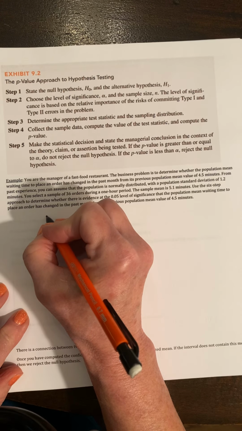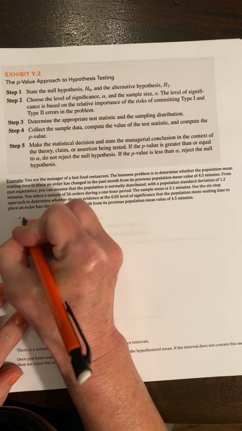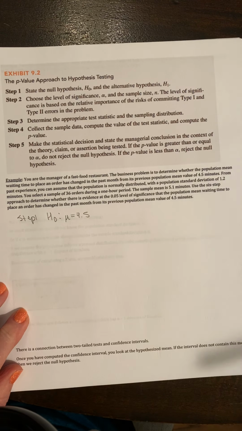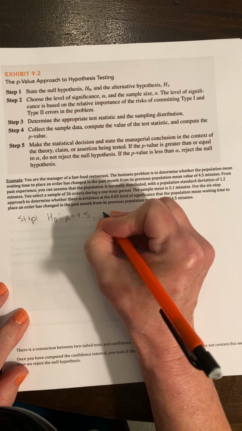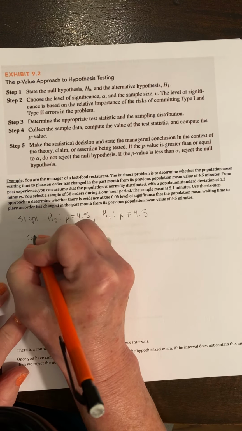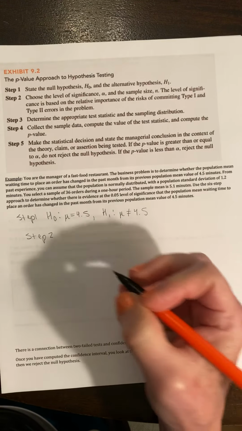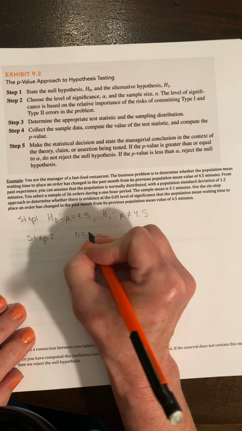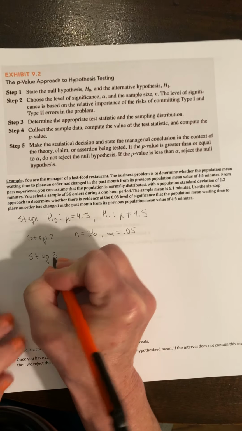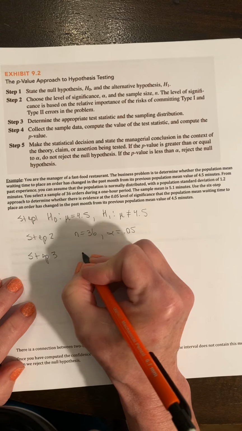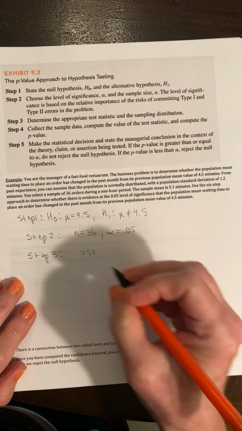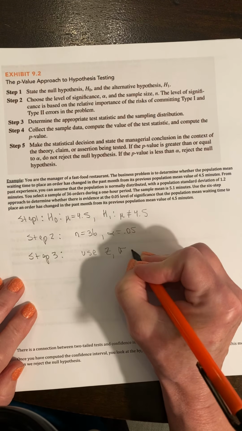Now, let's see here. So step 1, remember we wrote these last time. This is the same example we did before. And our alternative. So nothing there has changed. Step 2, we want to write our n, and we need our alpha, and that's going to be given to us. Step 3, we're still determining what our test statistic is. Again, we're going to use Z. So that's step 1, step 2, step 3. Looks very much the same as the other process. We're going to use Z because we know sigma.